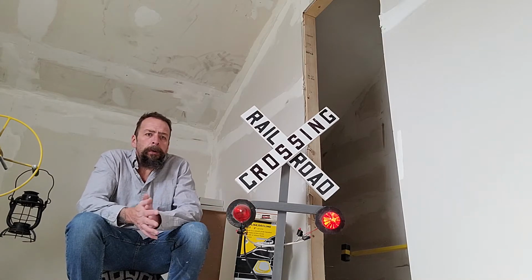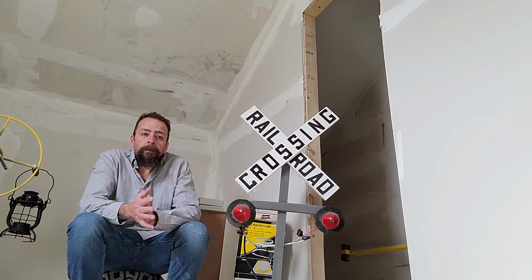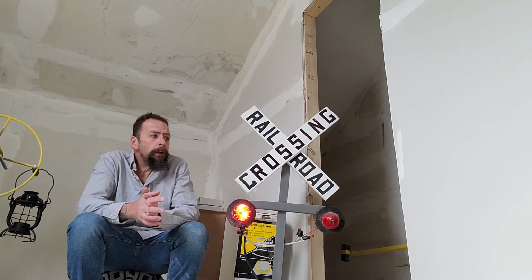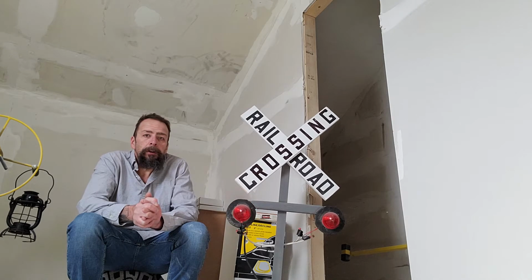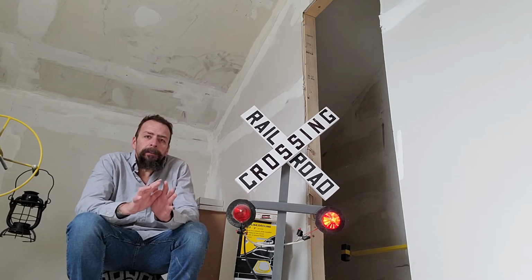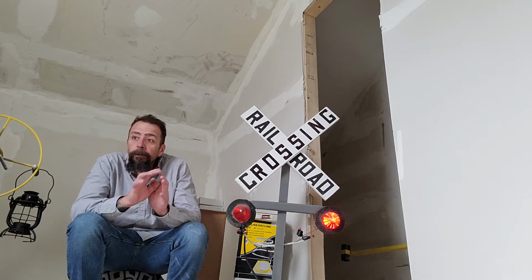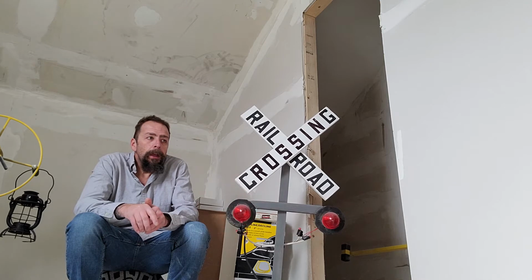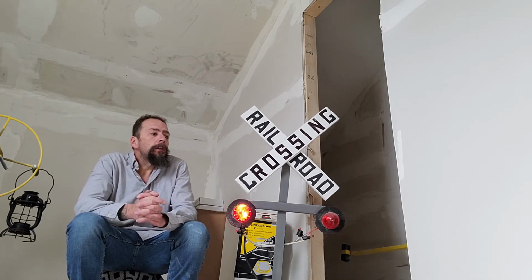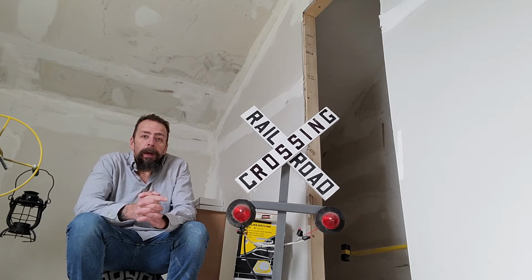Well, welcome aboard, everyone. Today I'm just going to give you an update on the room here. This is going to be where my train layout's going to be. I'm happy to say all my drywall is in place. First coat of mud is on, and hopefully soon I will be laying track. So that is awesome.